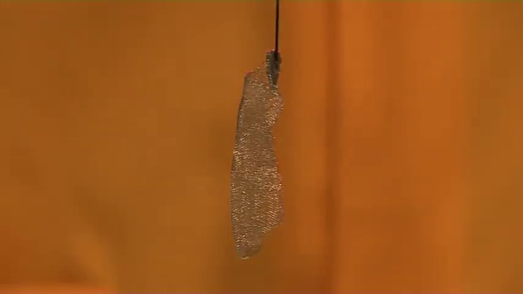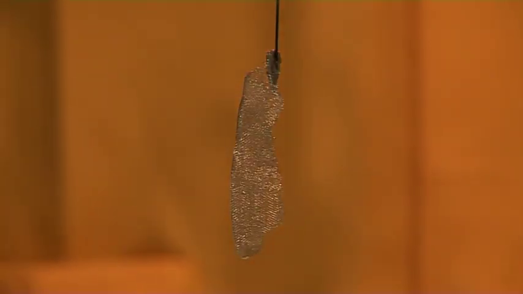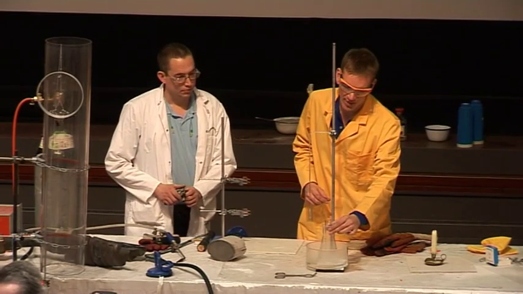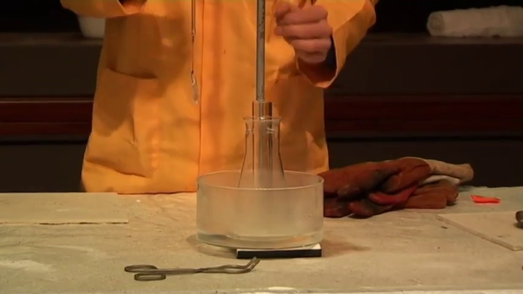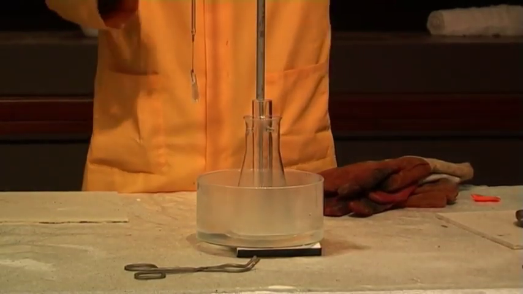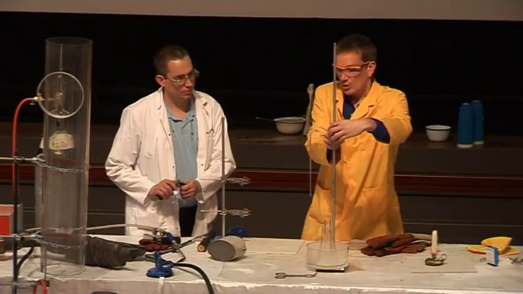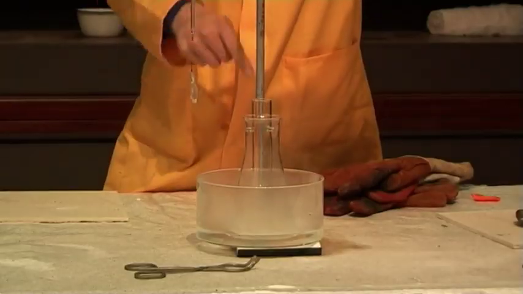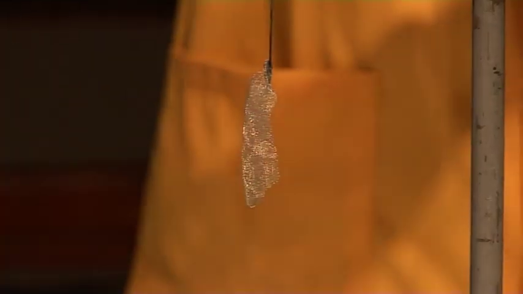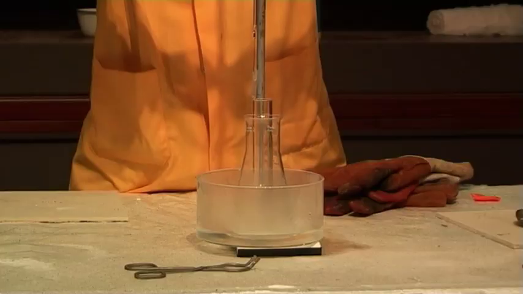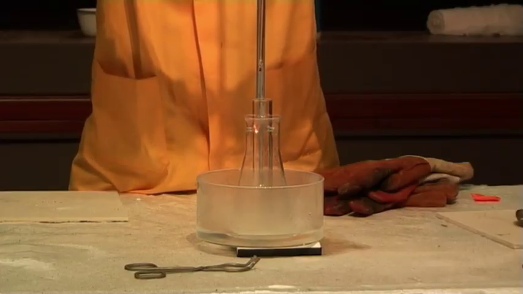Now we have another metal catalyst here. This time it's platinum. And in the flask here we have methanol. It's an alcohol that burns. It's the same alcohol that we started with the coloured flames. We're just going to warm up the catalyst, the metal catalyst, the platinum here, and then lower it into the methanol vapor.